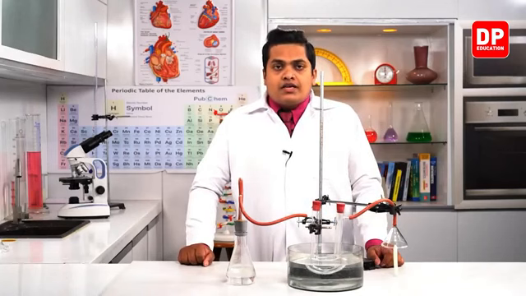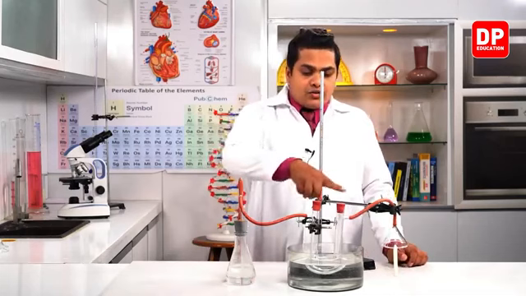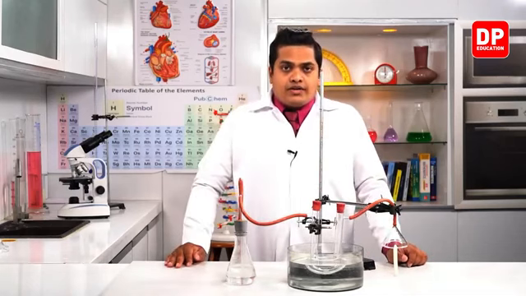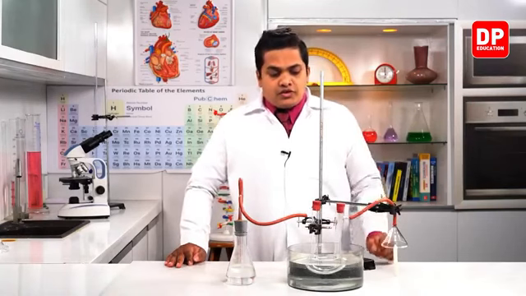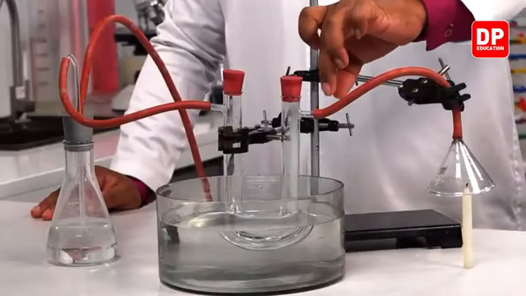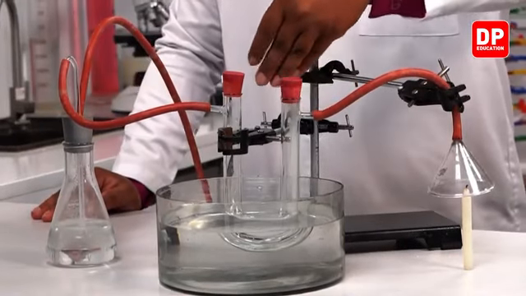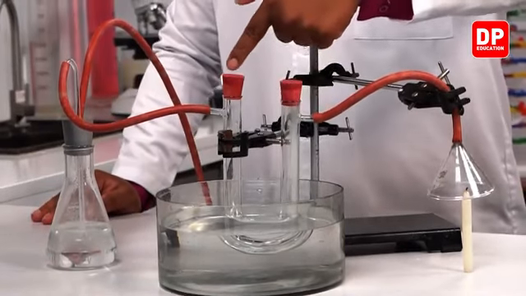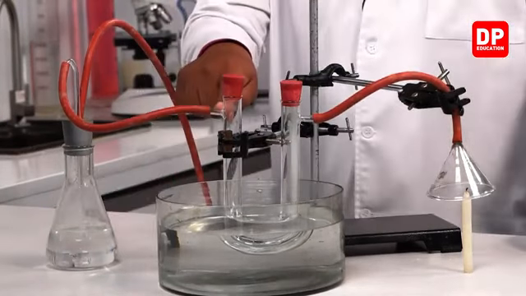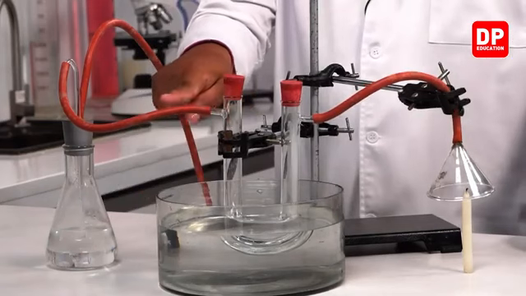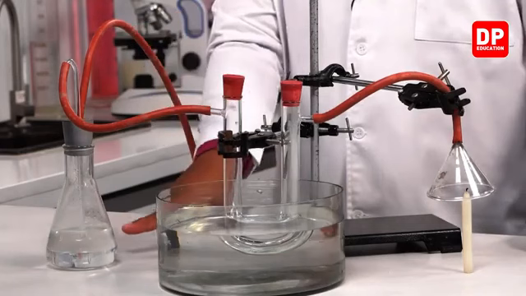At the two ends I have applied stoppers, so that the gas coming from here goes through to the next arm and exits from the nozzle towards the other vessel which is here.